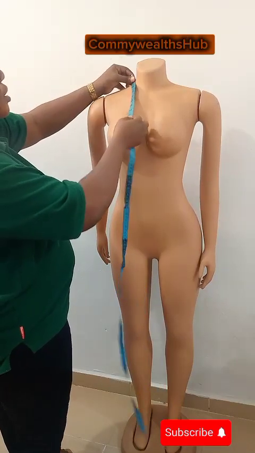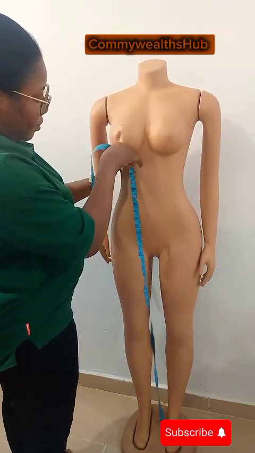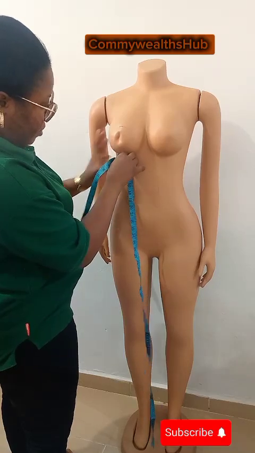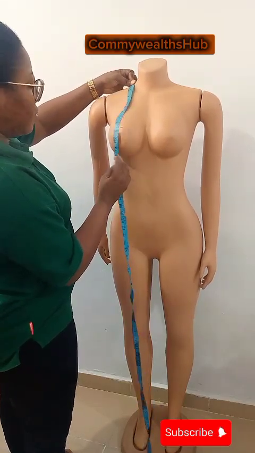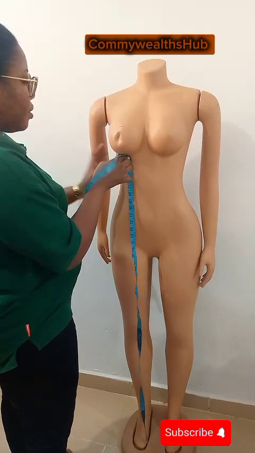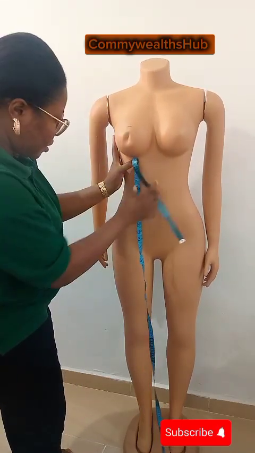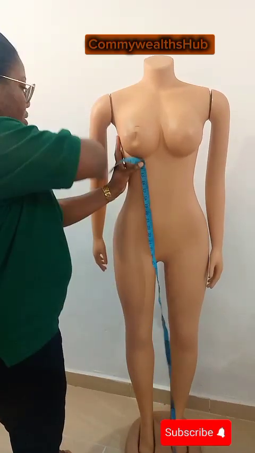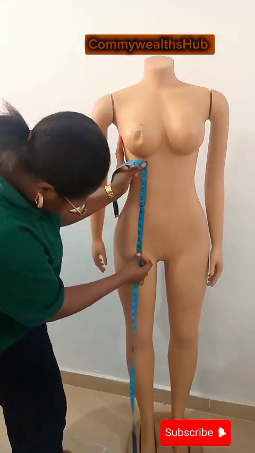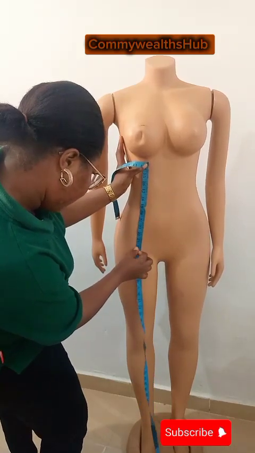So let's take it and confirm what this one is going to be. Position your tape properly, so that at the end of the day you get something more accurate. Okay. Now the shoulder to hip point of this is 25.